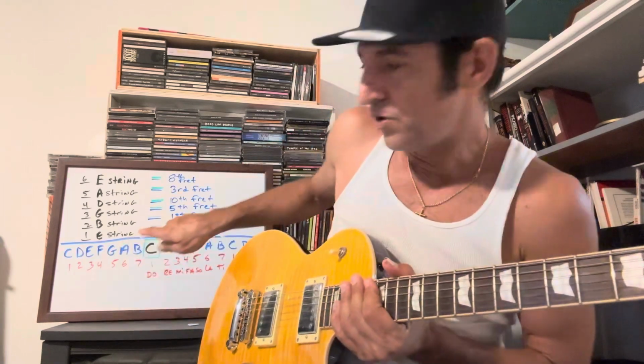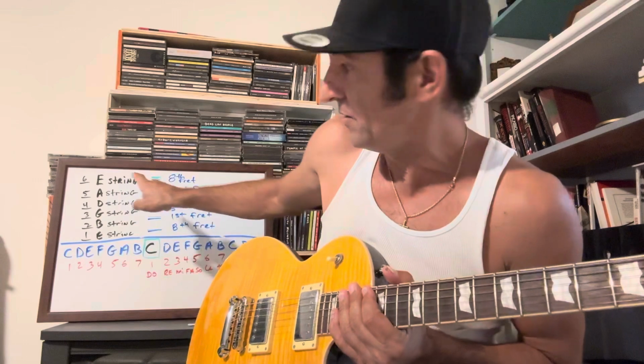So the next thing we do is we identify where the C note is on the 6th string, the low string. We go to the 8th fret. 3, 5, 7, 8. So there's C again.